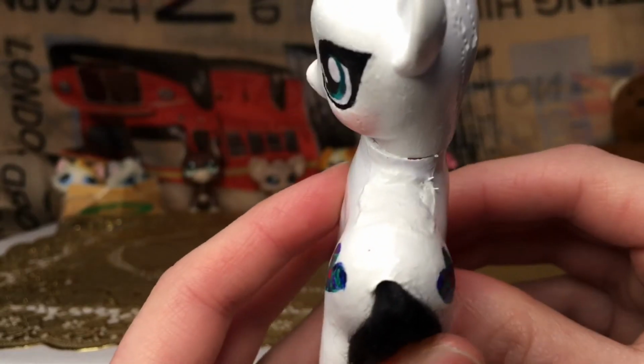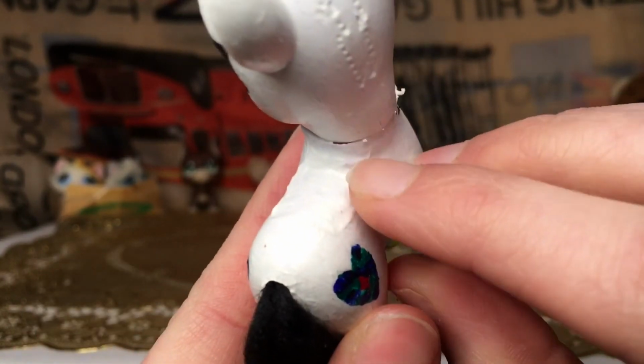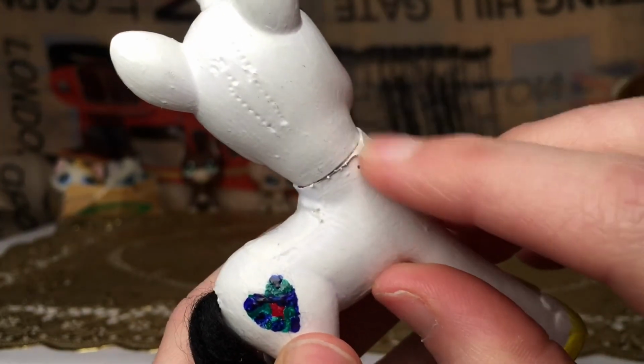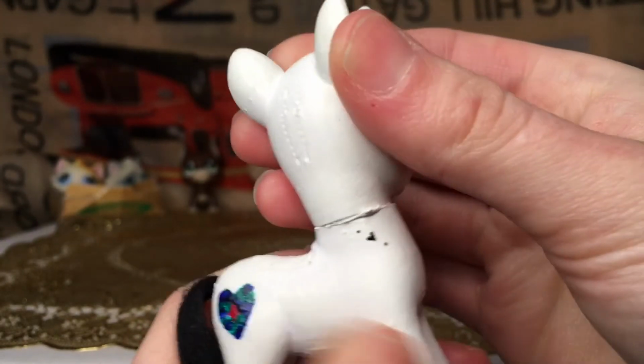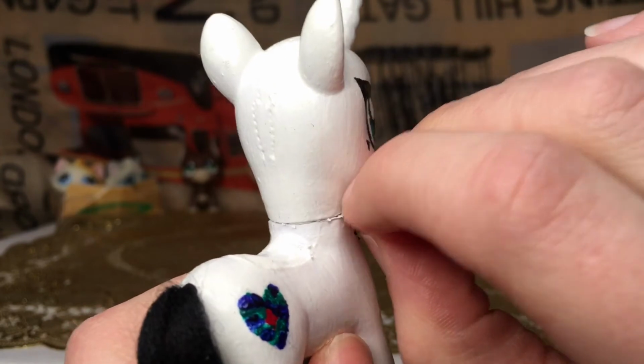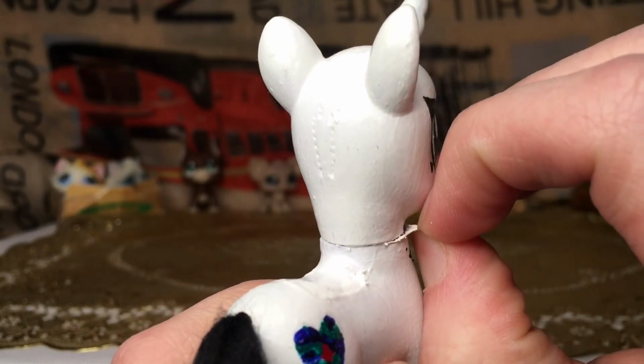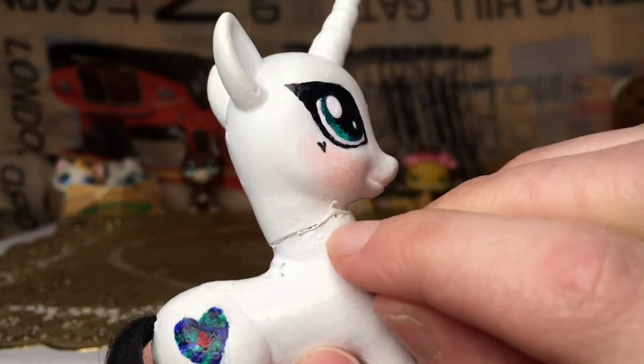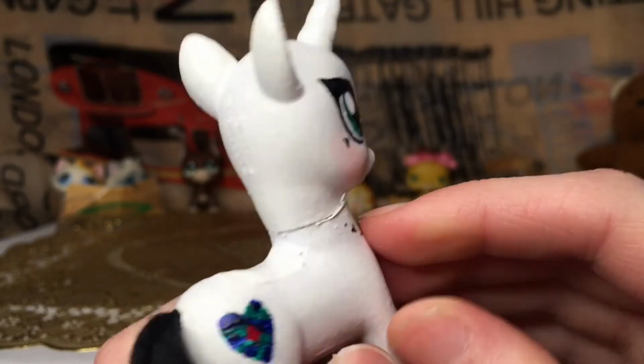Here is the job of the back transplant that I did with the clear. It's a bit meh, it's a bit crap, and there's a bit of paint there. It's kind of trying to peel off. I have to be careful of that because I don't want it to peel off anything that's on the body of the pony.